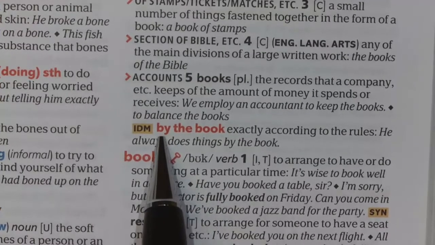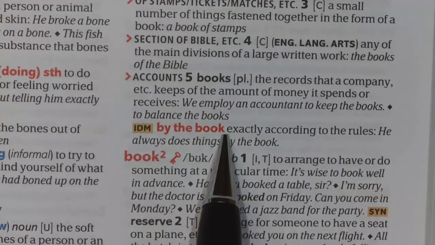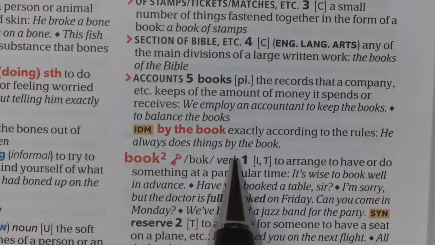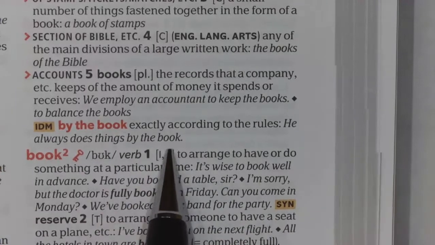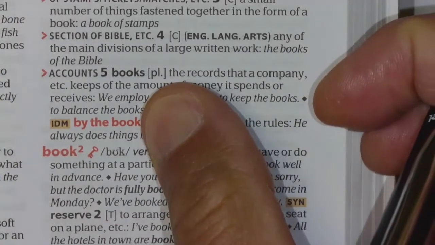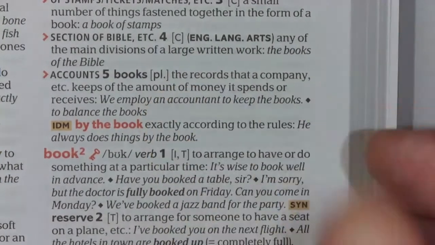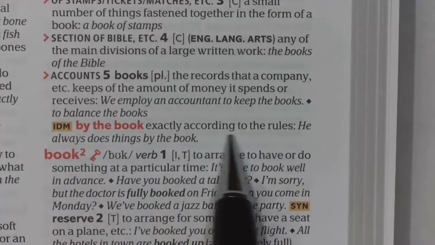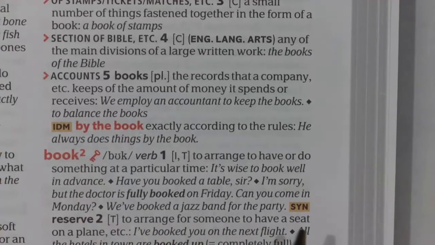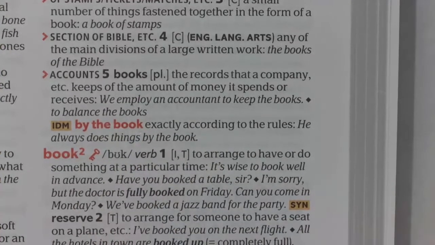So an American, if they say by the book, what does this phrase by the book mean? It means exactly according to the rules. He always does things by the book. So if you only looked at those words, by the book, you probably couldn't guess what that means. And so they're giving you the idiom, because idioms are frequently used phrases that it's hard to translate.